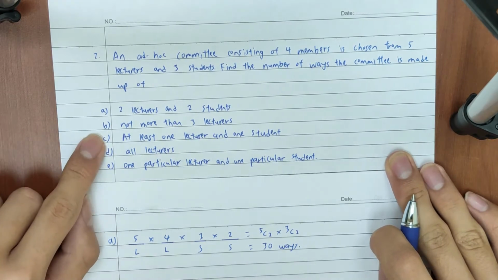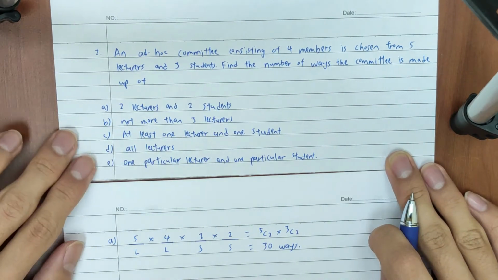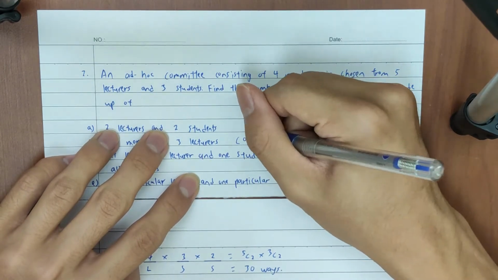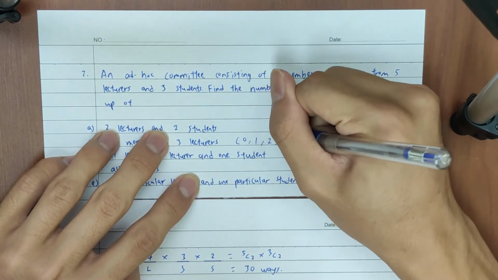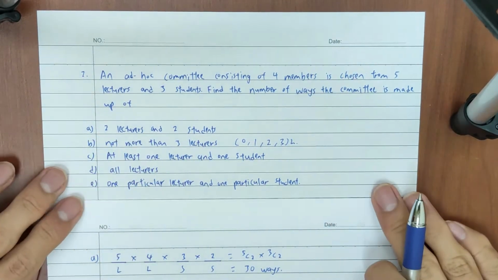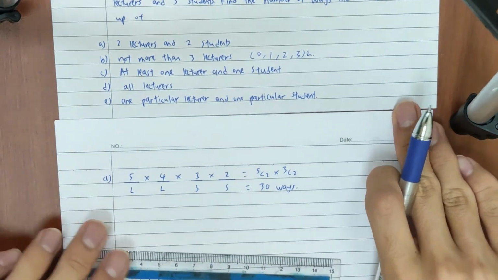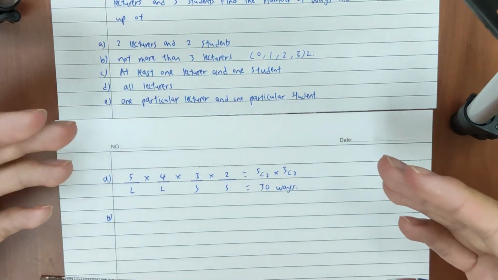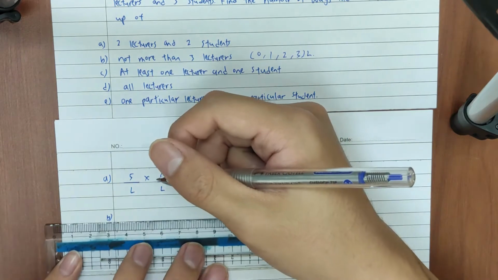And for question B, not more than 3 lecturers, which by the way means 0 lecturers, 1, 2, or maybe a maximum of 3 lecturers can be filled into the committee. And hence we are going to do this in another way, because there are multiple possible ways.